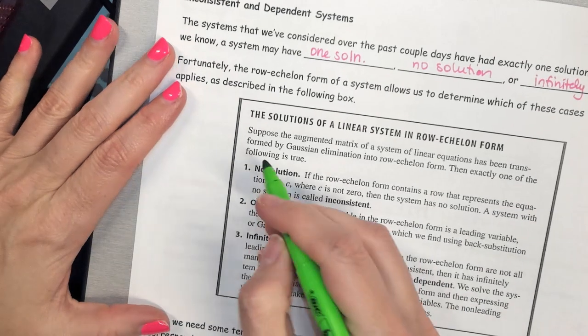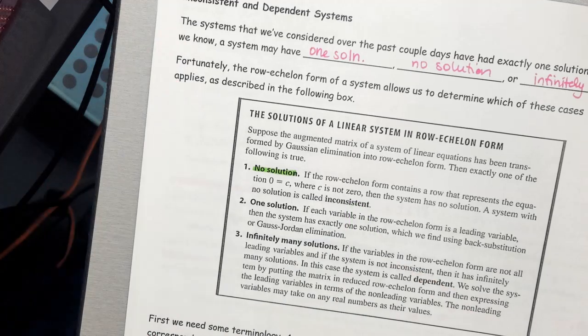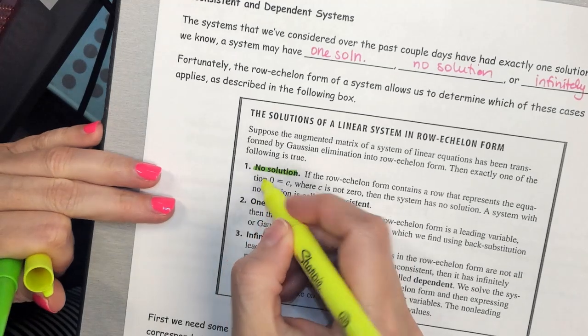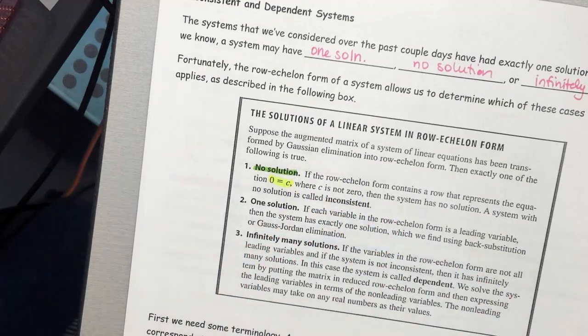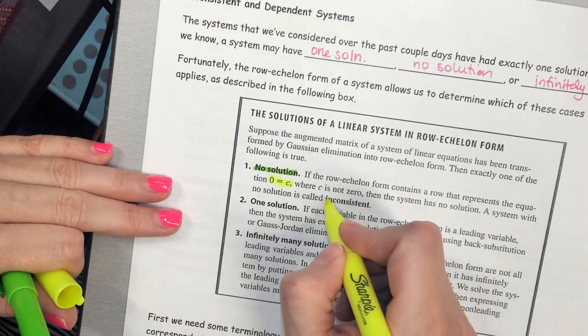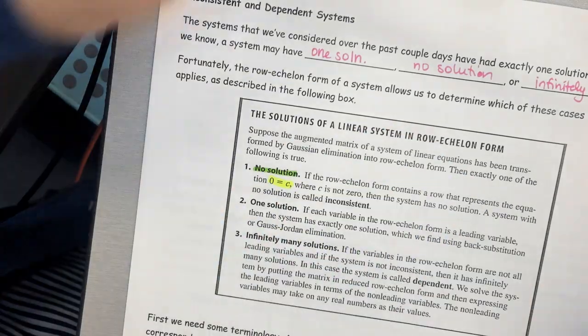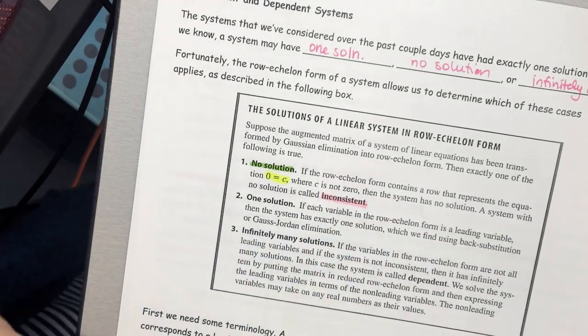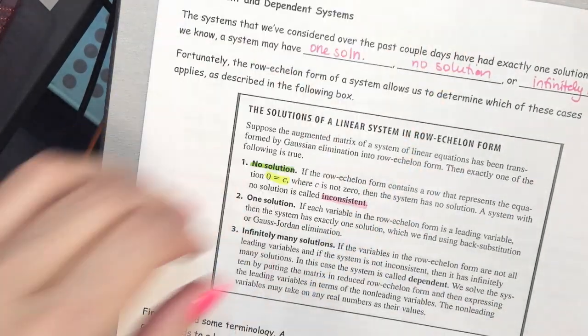Okay, so if there's no solution, then the row echelon form has a row that represents the equation where 0 equals a constant. Okay, and if you have 0 equal to a number, that's not a true statement. So this is called an inconsistent system. Okay, and then you have one solution.